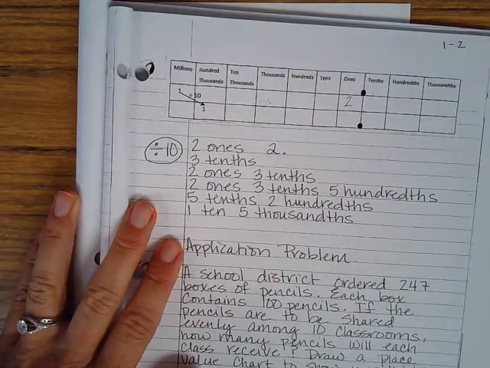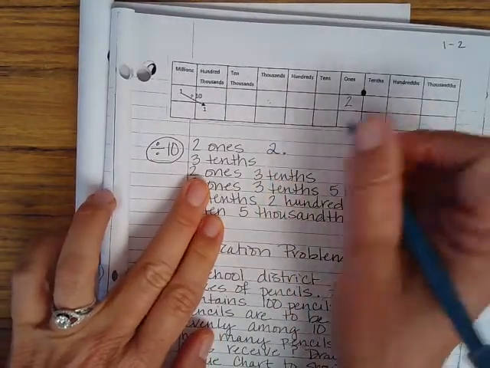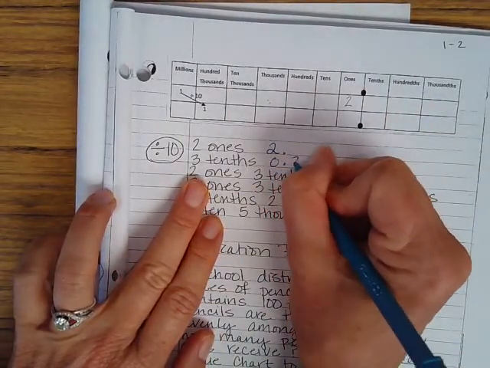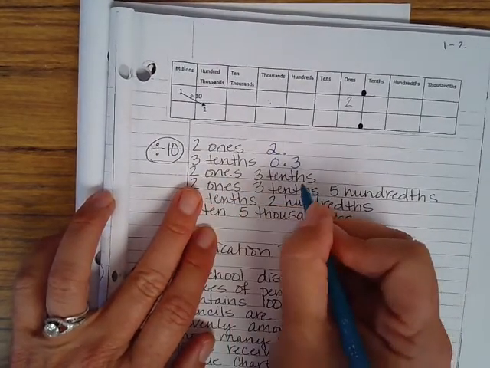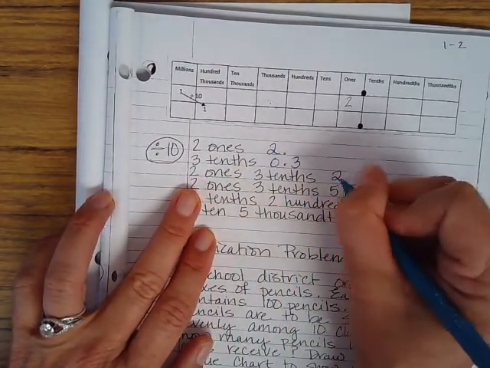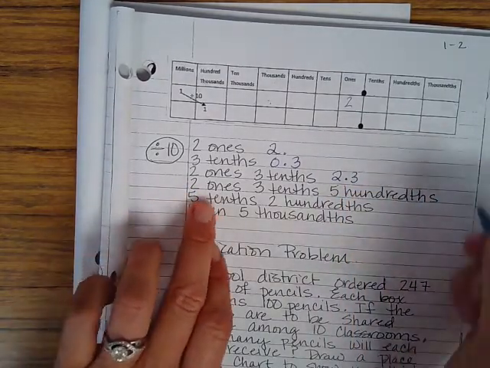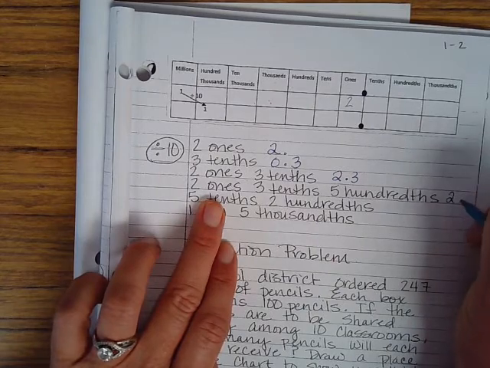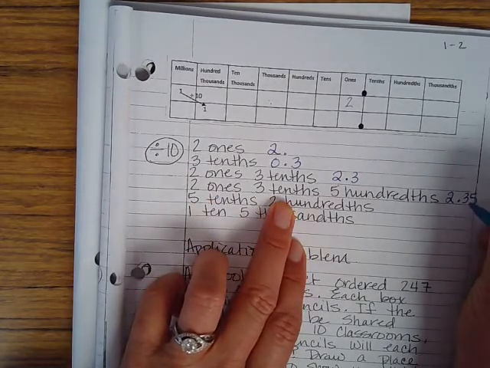It still actually exists there. Now, I have 3/10, so 0.3. Then 2 ones and 3/10. Then I have 2 ones, 3/10, 5/100.